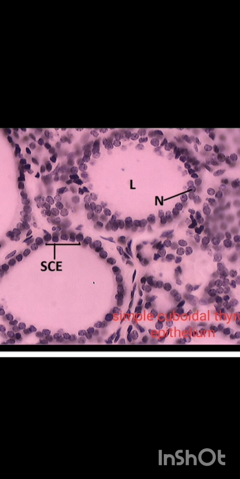Next we need to see about simple cuboid cell. Simple cuboid epithelium, you can see the figures shown in the book is an outline or diagram of these cells. Now you might not see the microscopic view, that's why I am showing you this microscopic view. You can draw the picture as shown in the textbook itself. It is composed of a single layer of cubic cells. The nucleus is round and lies in the center.